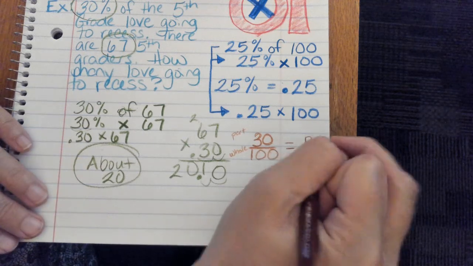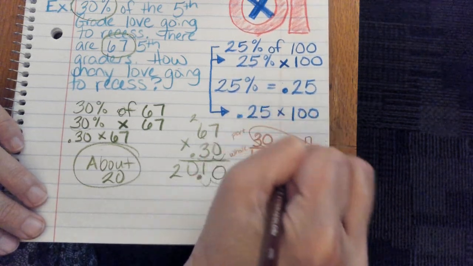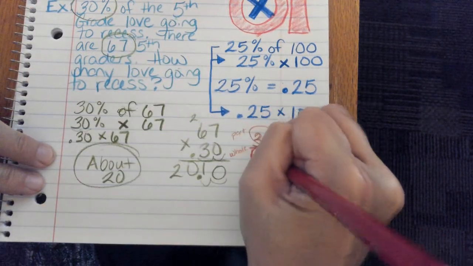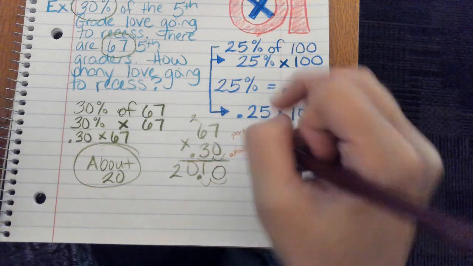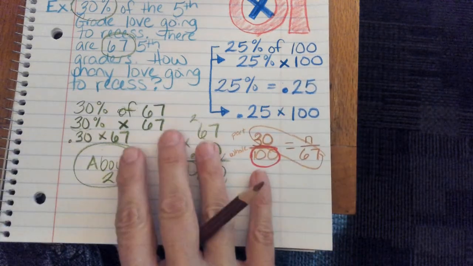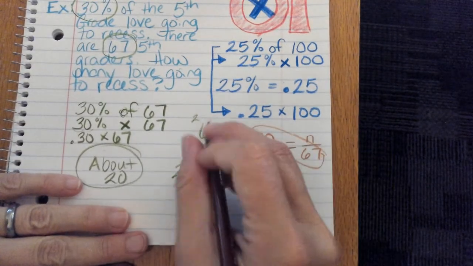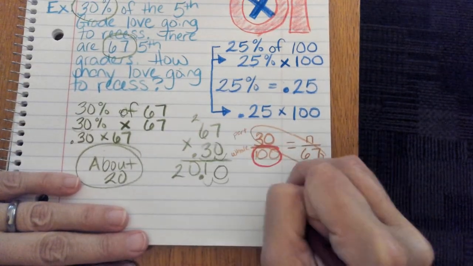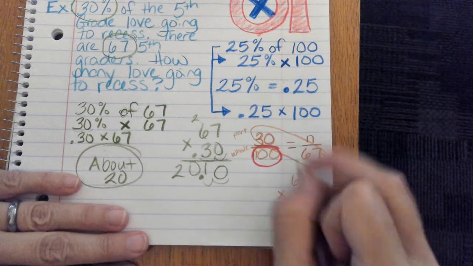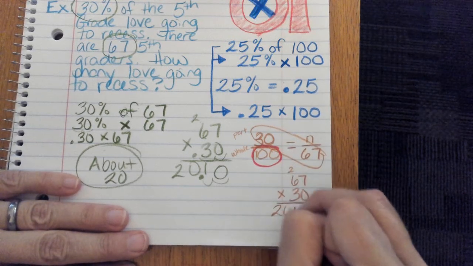And here's where I do my baseball bat. And there's the ball. So I have to do 30 times 67, which is 21, 20.